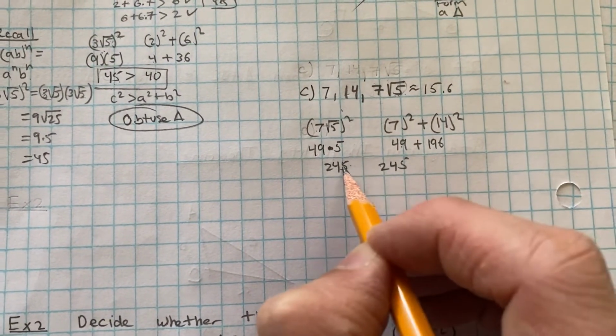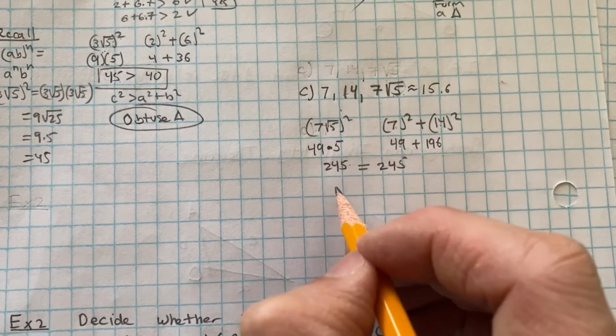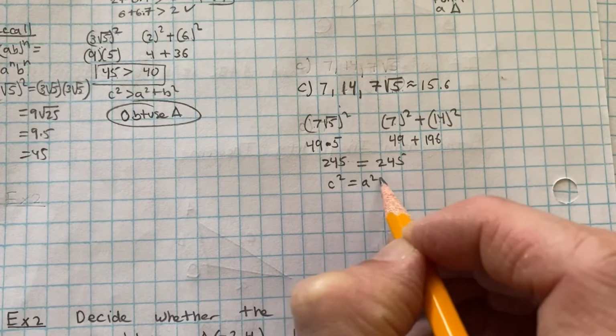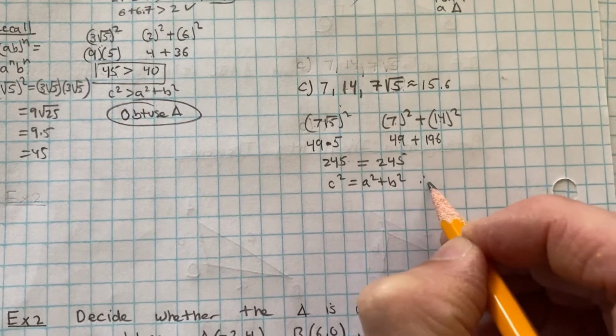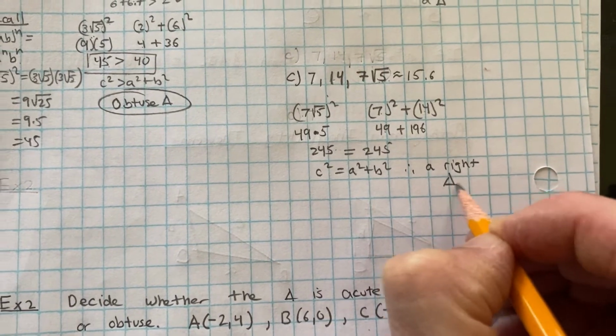Now you take a look, right? These numbers equal each other. So again, this is my C, this is my A, my B. C squared is equal to A squared plus B squared. Therefore, I have a right triangle.